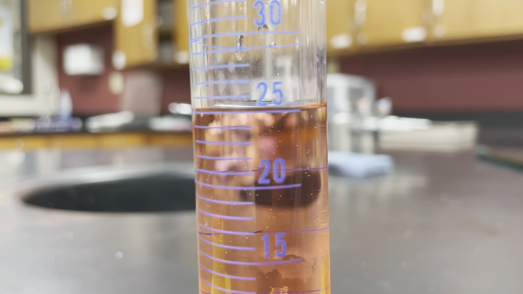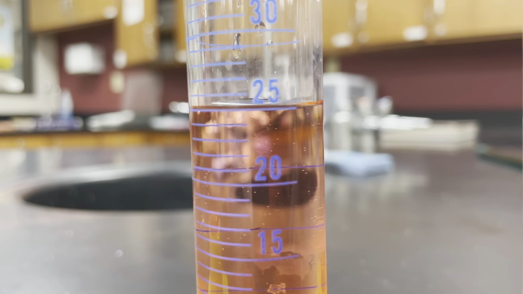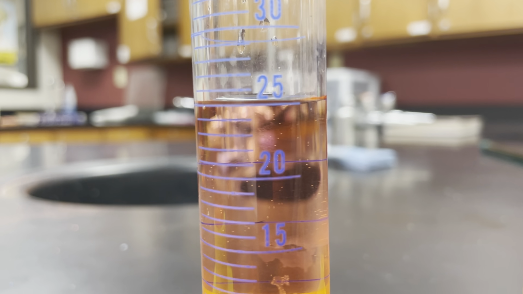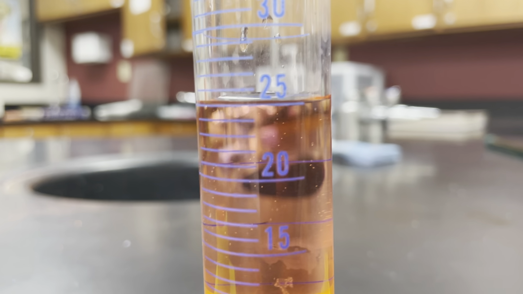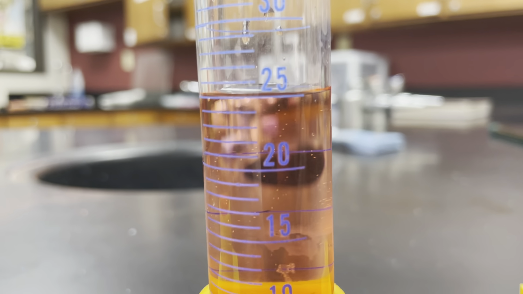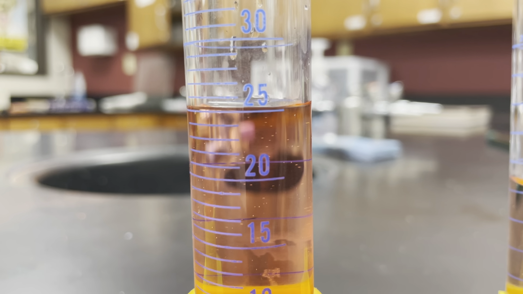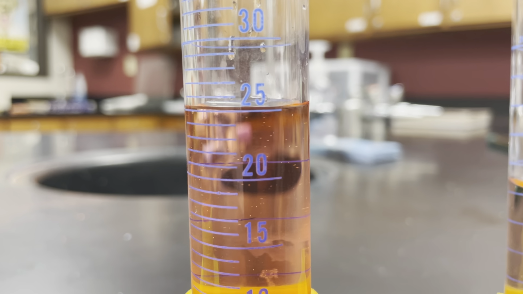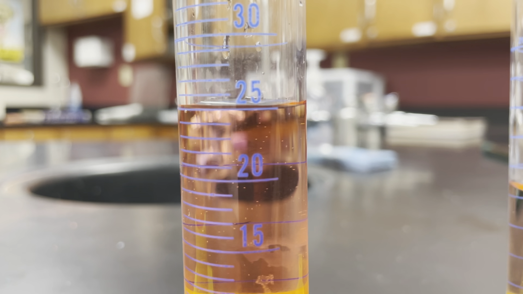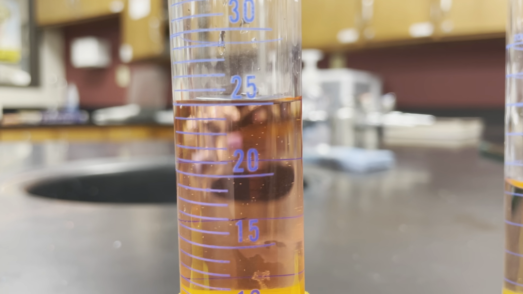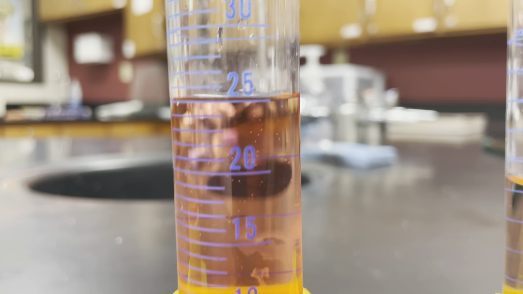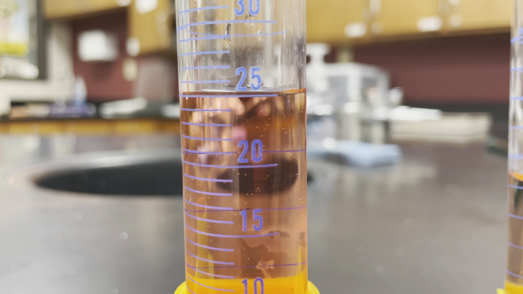So if I want to say this is right on 25, but I could know that it's between 25 and 26 if it was there, that means I could say 25.1 or 25.2, and so I should include that uncertain digit to show that. So even if you are right smack dab on a number, you can go out to your uncertain digit every time to show that you have that level of precision in your measurement.